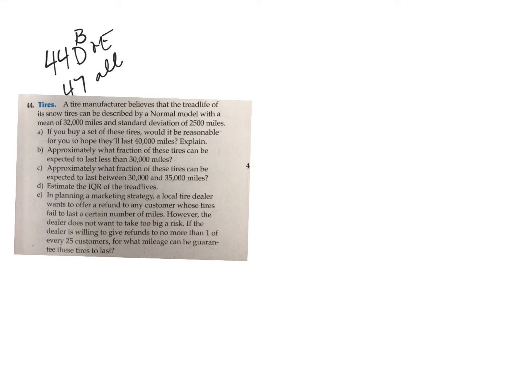A tire manufacturer believes that the tread life of its snow tires can be described by a normal model with a mean of 32,000 miles and a standard deviation of 2,500 miles. Part B: approximately what fraction of these tires can be expected to last less than 30,000 miles? So what fraction, or decimal, can we expect to last less than 30,000 miles?